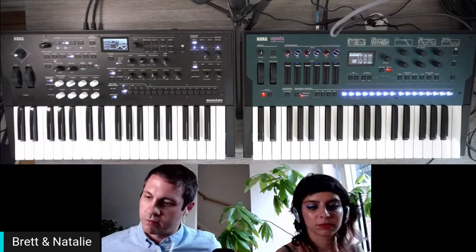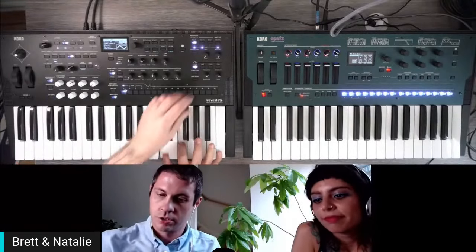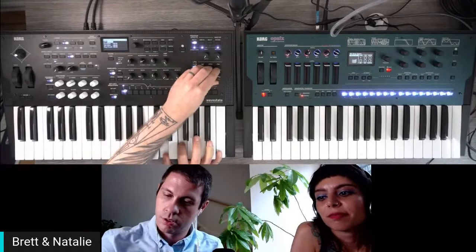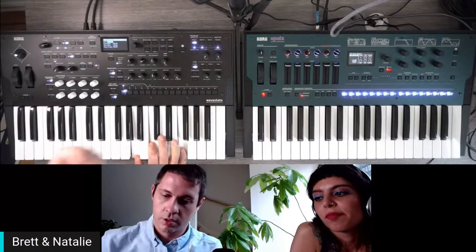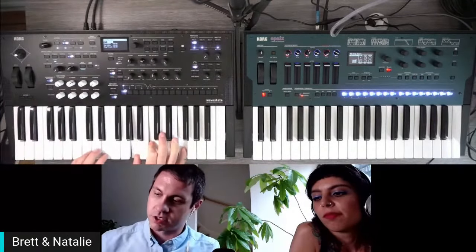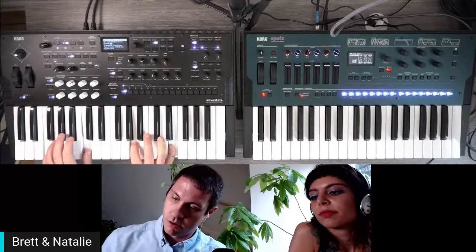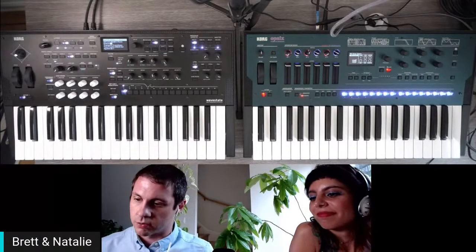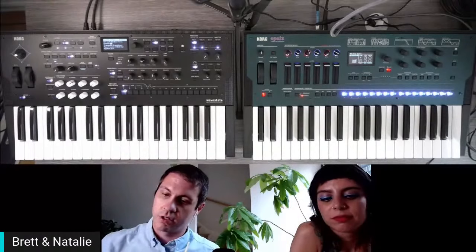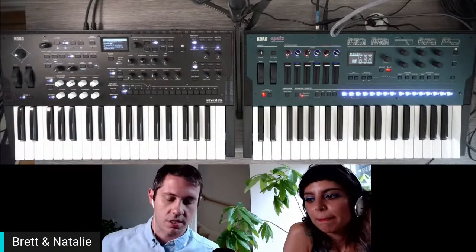Yeah, and again, all of the effects are per layer, so we can change this higher layer to be a little bit more abrasive, something a little bit different, and still preserve our lower layer, the sequence thing that's happening. So it's another way to continue to think about it as like 4 independent synthesizers working together.